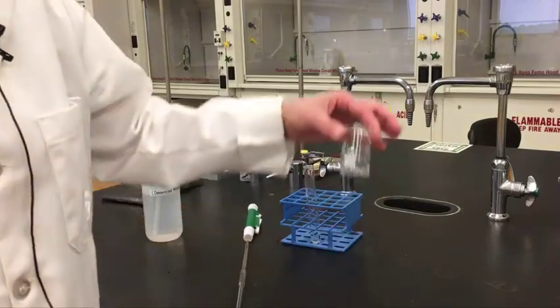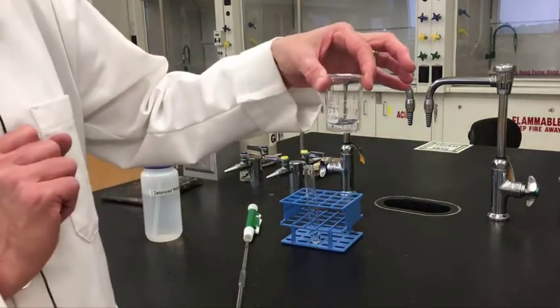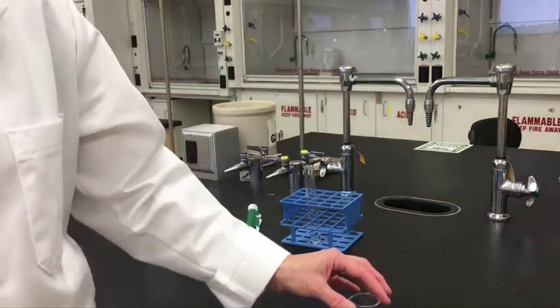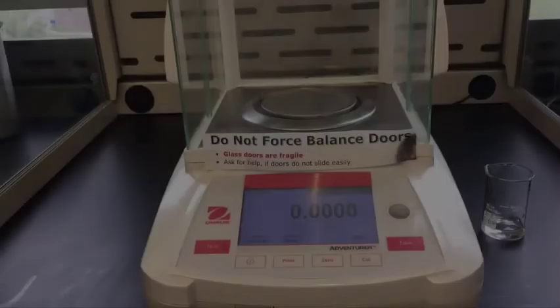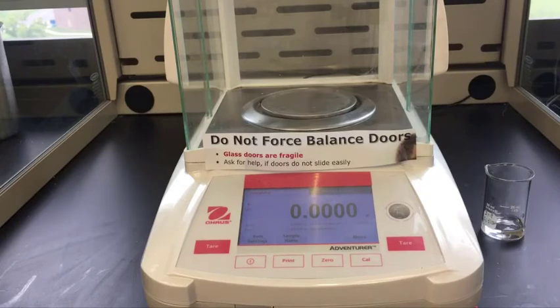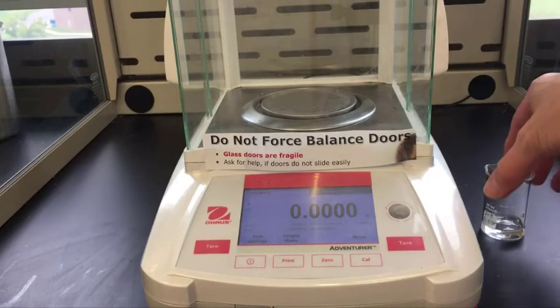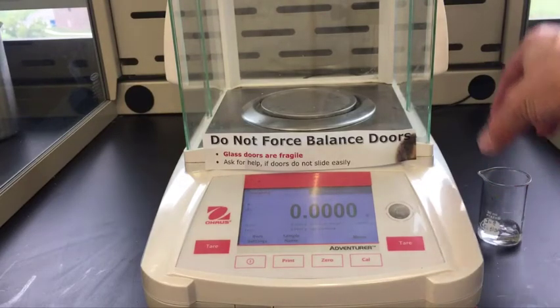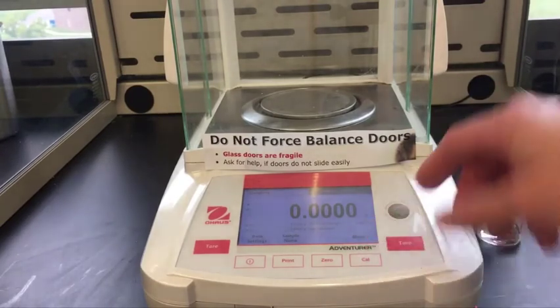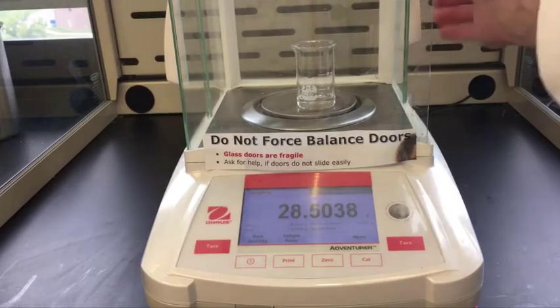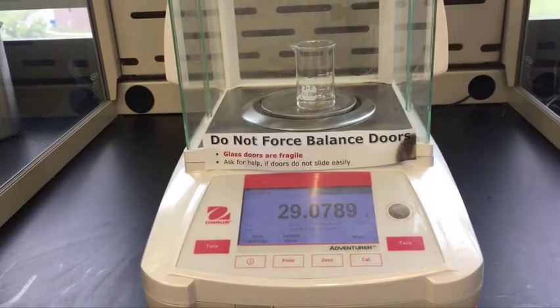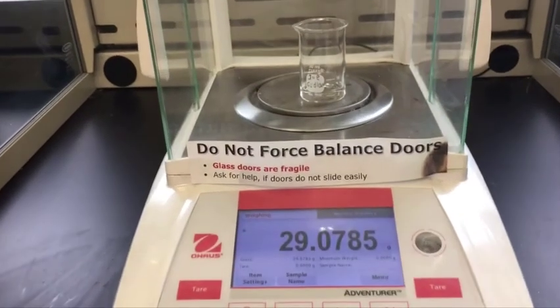Now I need to get the mass of my beaker with the water. So now I need to get the mass of my beaker and my water. I zero the balance, which you see at 0. Open the door, put my beaker onto the pan. I'm going to record the mass.